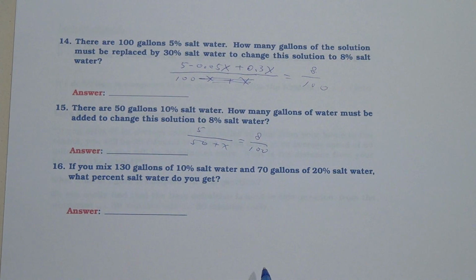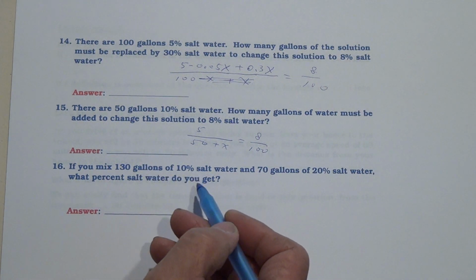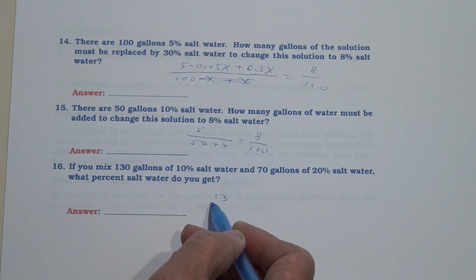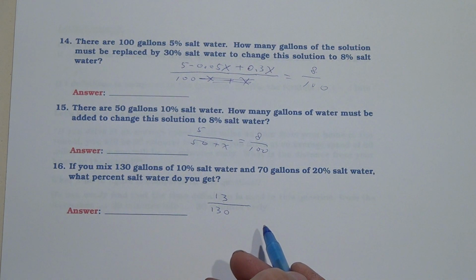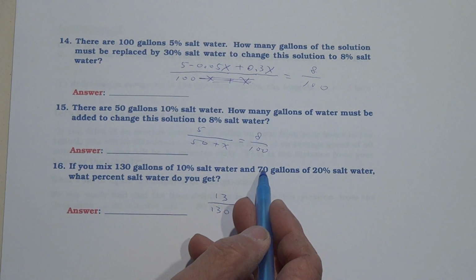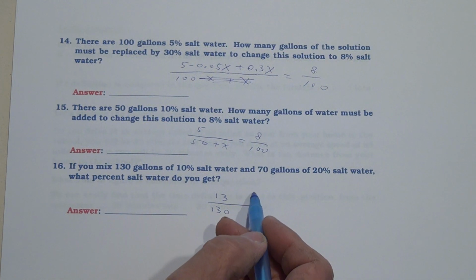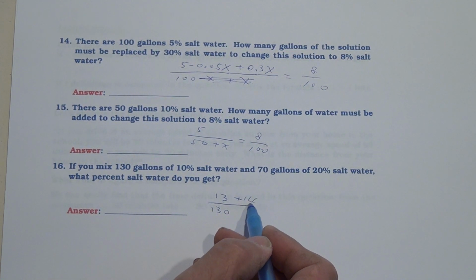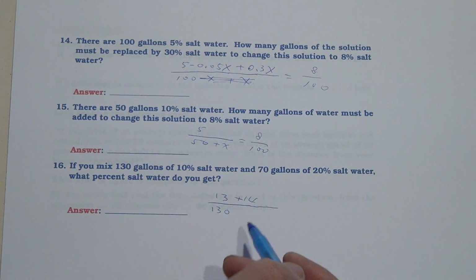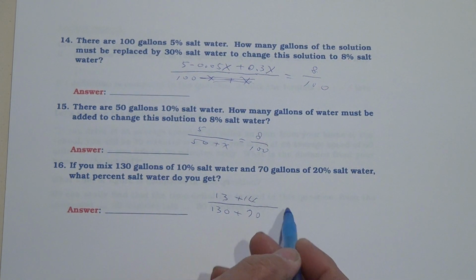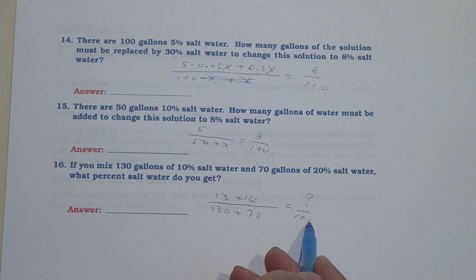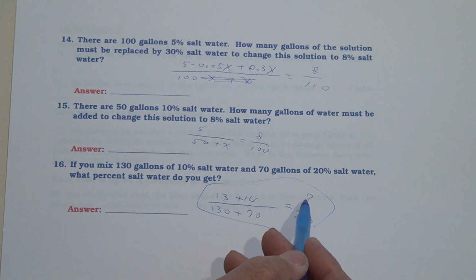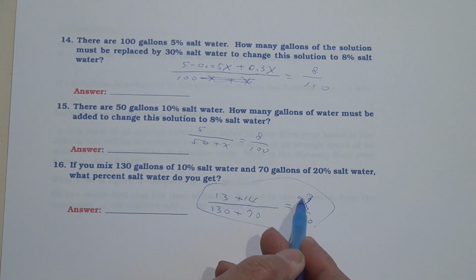Okay, 10% of 130 gallons will be 13. The solution is 130. Now you mix this one. So 20% of 70 will be 14. And the solution is 70. When you mix this one, what percent salt water do you get? Any problem in solving for x here?